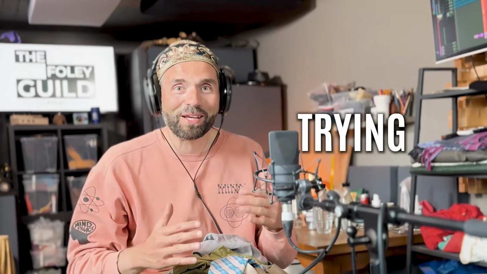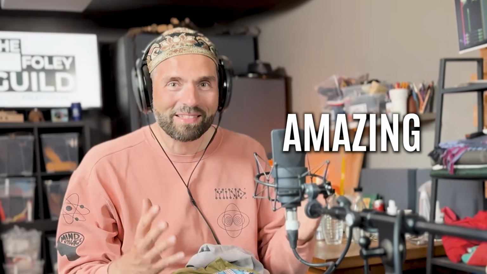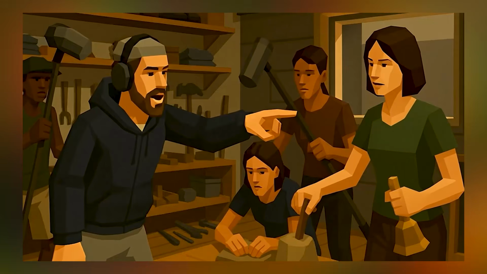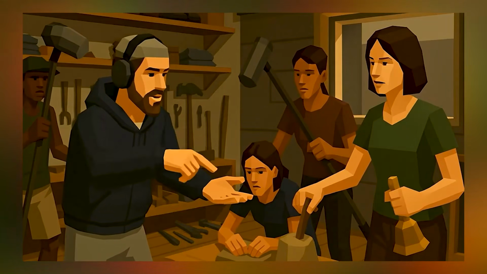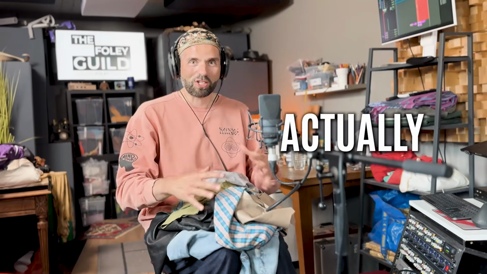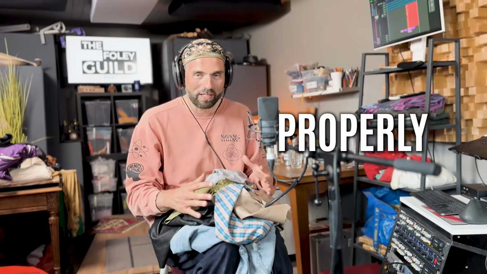Understand that I'm not trying to make this better than what they already did, because it's amazing, as I said. I just want to give you an explanation of how the professional workflow would look like, so that you can understand it and implement it into your own work. And also you can learn how to actually perform cloth movement properly, even in your home studio environment.